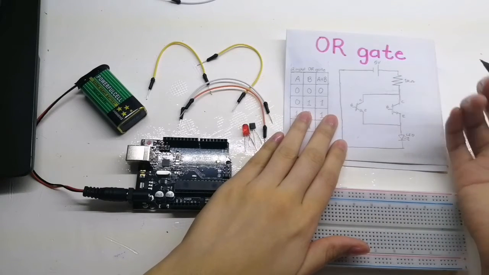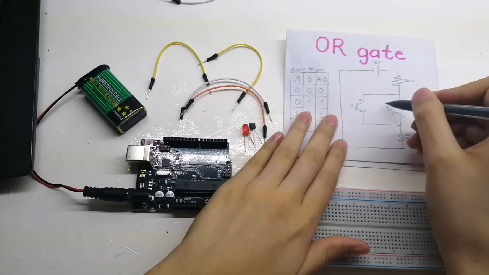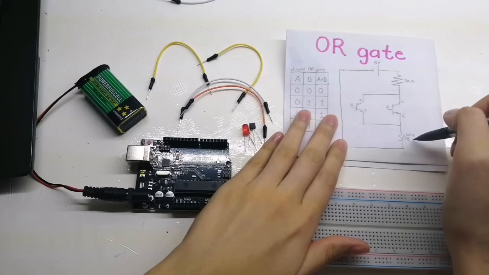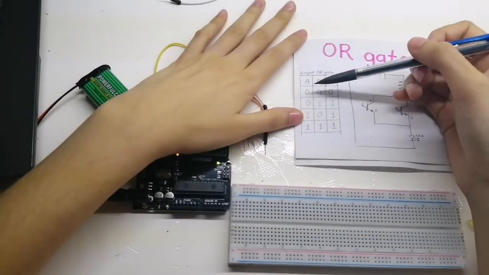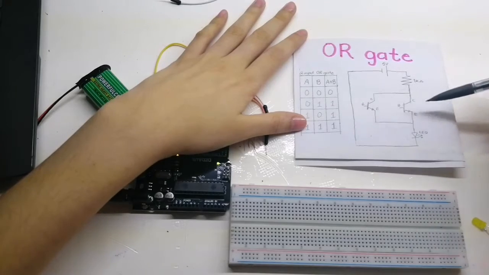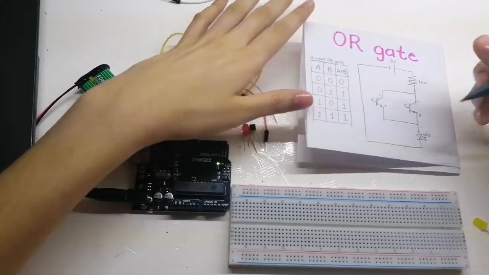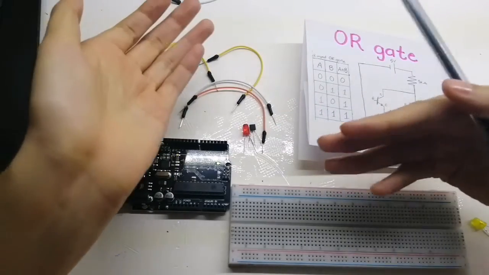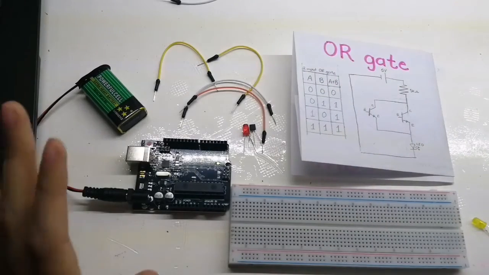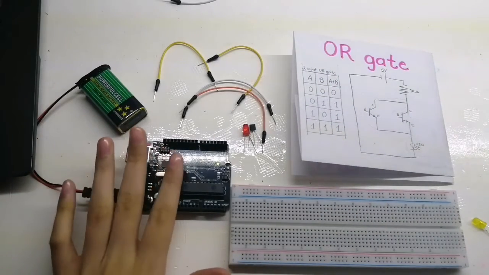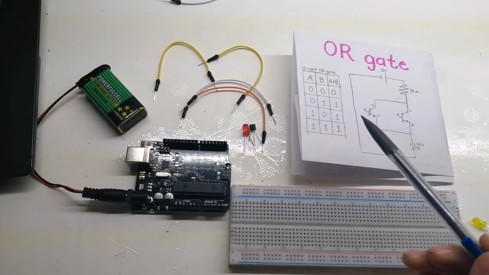So in this way, if one of them is receiving current, then the LED is going to be on. This means that we only need one of the two conditions to be satisfied, and in the AND gate case, both conditions have to be satisfied. So this is the big difference, and for that reason the logic truth table also is different.